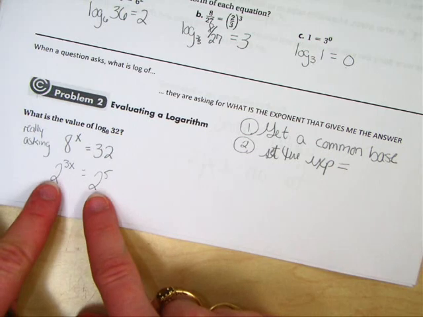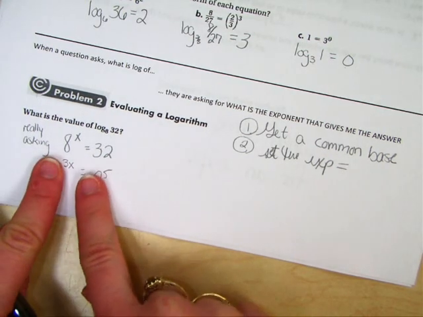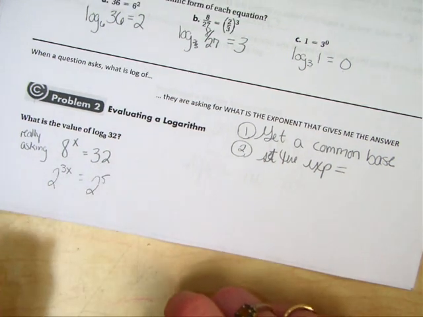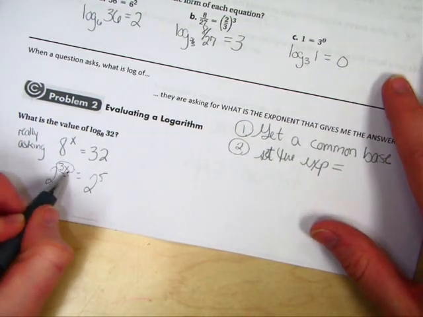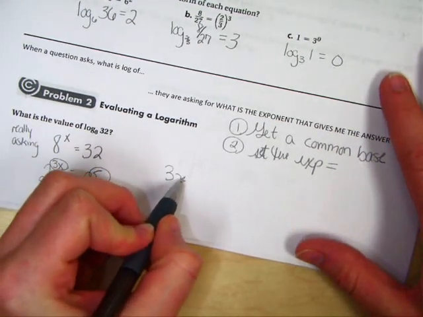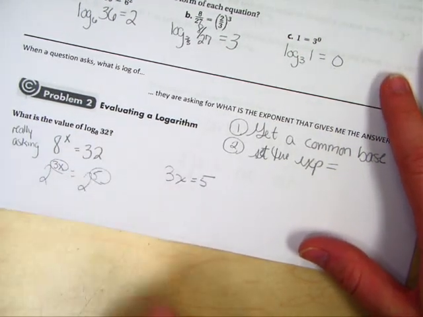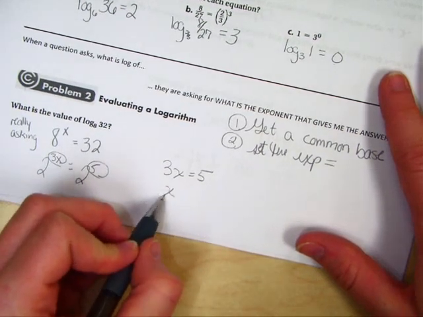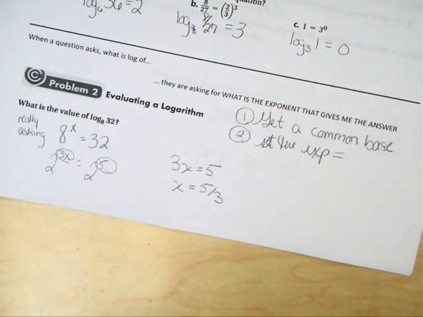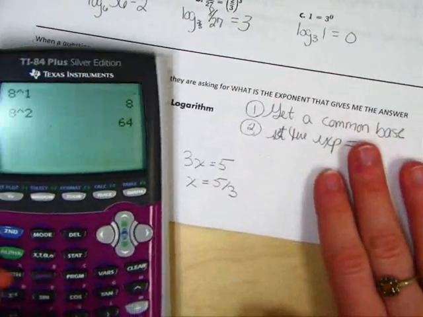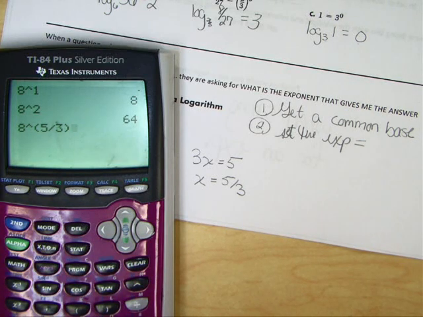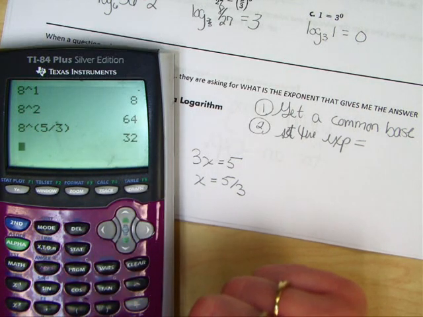Now I struggle with this sometimes with students: they think the 2's technically cancel out. The 2's don't really cancel out, but if that's how you need to see it, that's fine. Since we have the same base, we're going to set our exponents equal: 3x equals 5. We divide by 3, and x is 5/3. If you're ever questioning if you did this right, get your calculator, do 8 to the 5/3, and you can see you get your answer of 32.